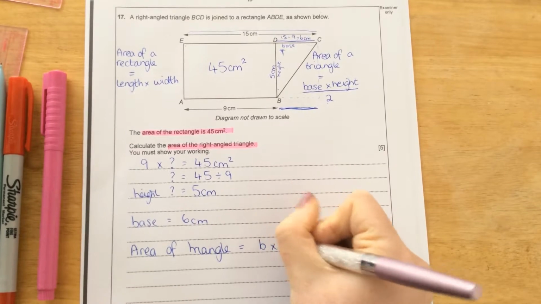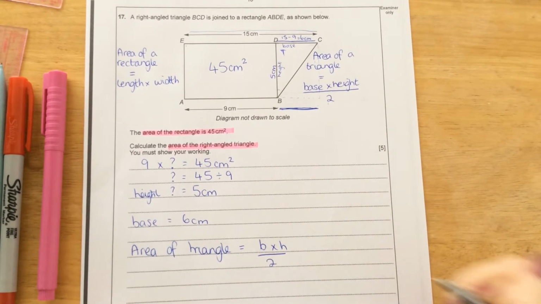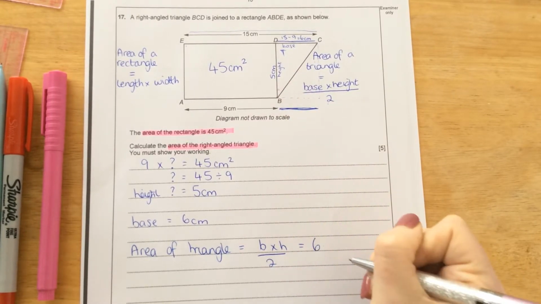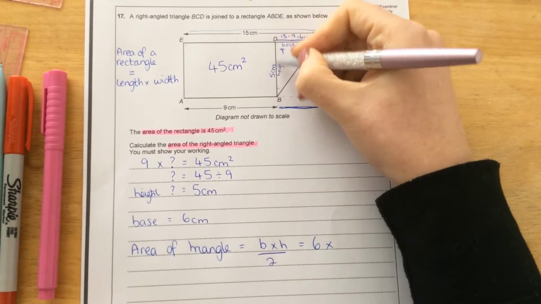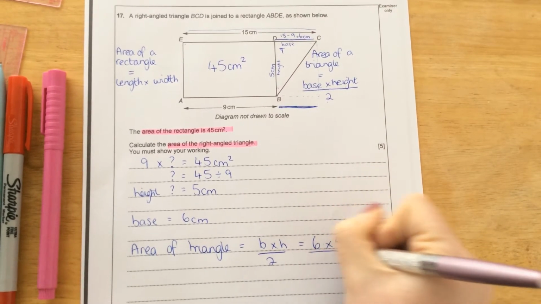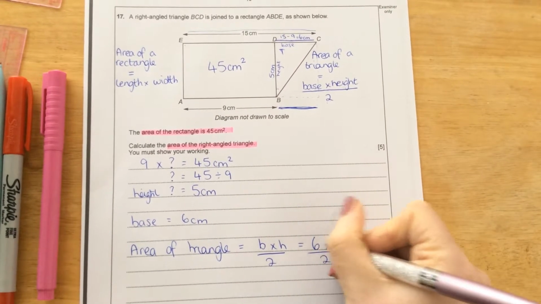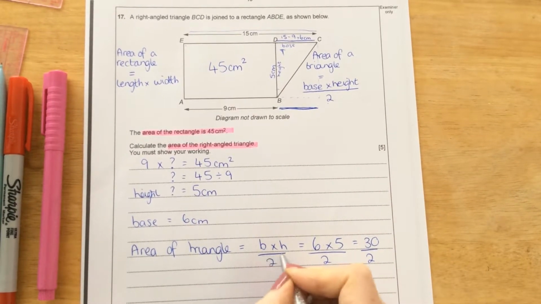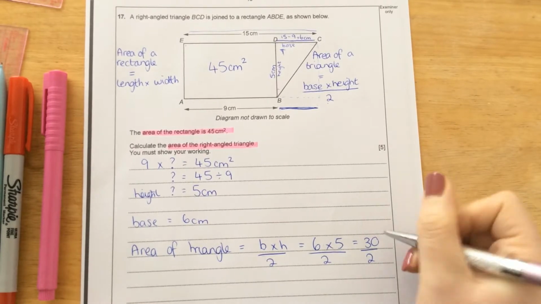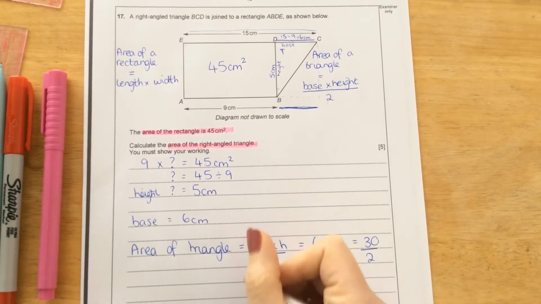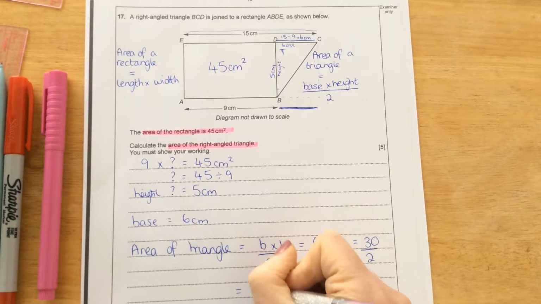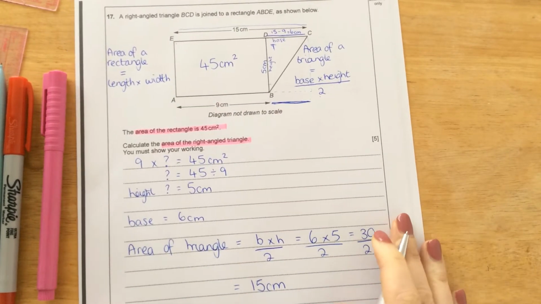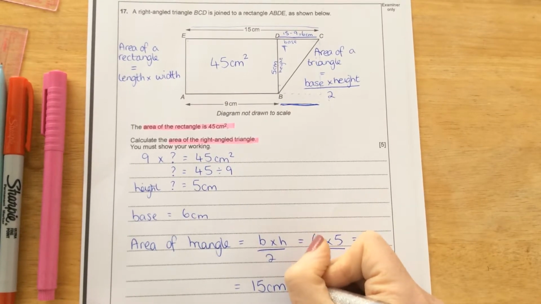So base times height divided by 2. And the base we've now worked out is 6 times the height, we worked out as 5, divided by 2. So 6 times 5 is 30, divided by 2. This line, the fraction line, basically means divide. So 30 divided by 2, or half of 30, is 15 centimetres. And because we're working in area, it's always squared.